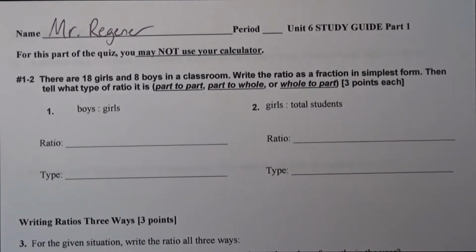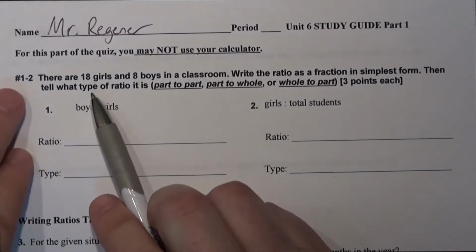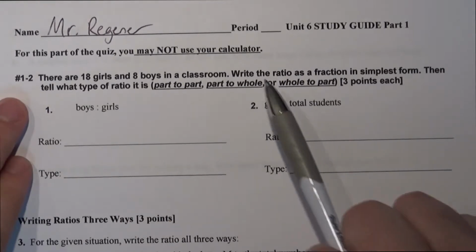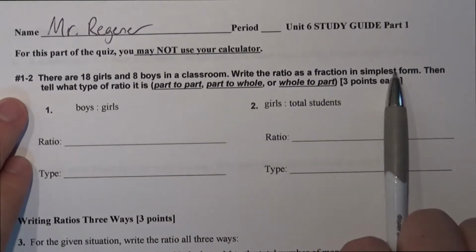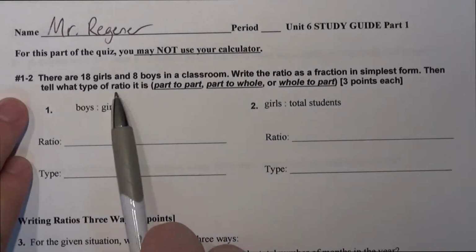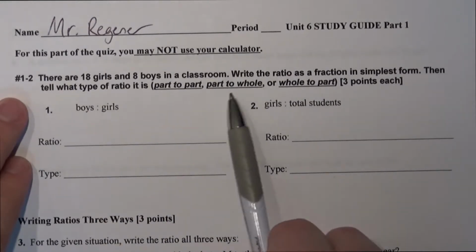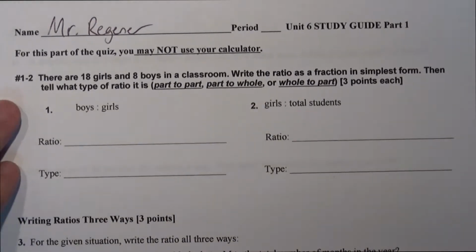As you look at this, we've got 18 girls and 8 boys in the classroom, and we want to write a ratio as a fraction in simplest form, then tell what type of ratio it is. So part to part, part to whole, whole to part. If we just read those directions, we're going to get a lot of information right out of this.